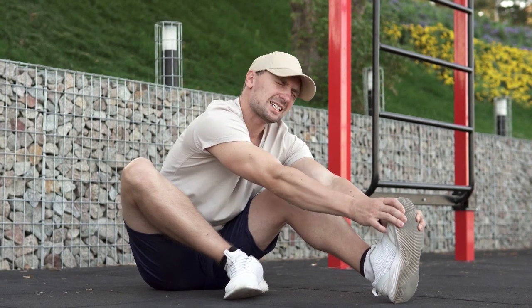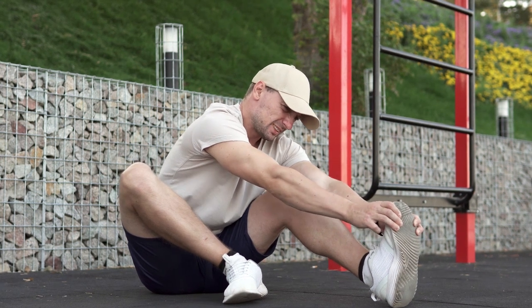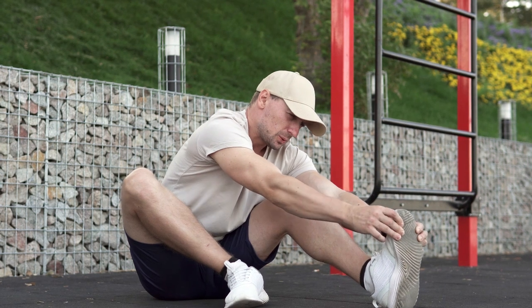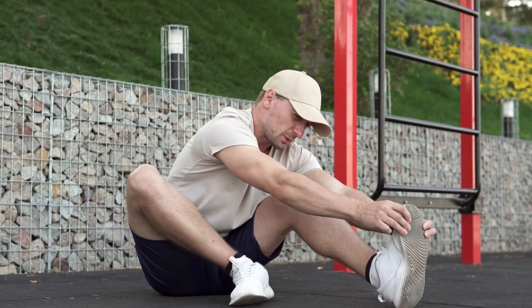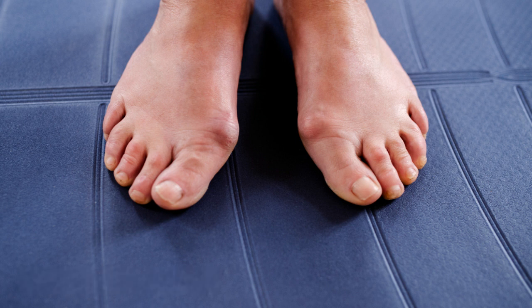Distance runners are at risk of metatarsalgia, primarily because the front of the foot absorbs significant force when a person runs. But anyone who participates in a high-impact sport is at risk, especially if your shoes fit poorly or are worn. Certain foot shapes: a high arch can put extra pressure on the metatarsals. So can having a second toe that's longer than the big toe, which causes more weight than normal to be shifted to the second metatarsal head.